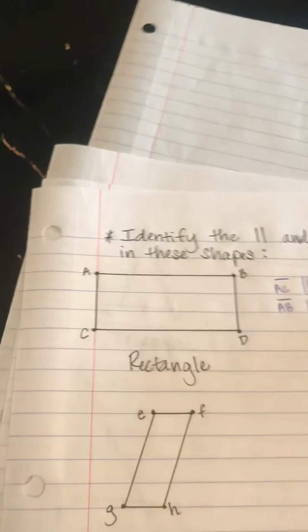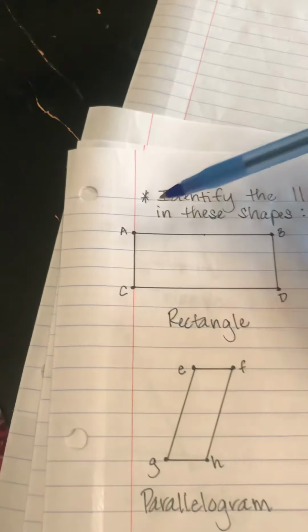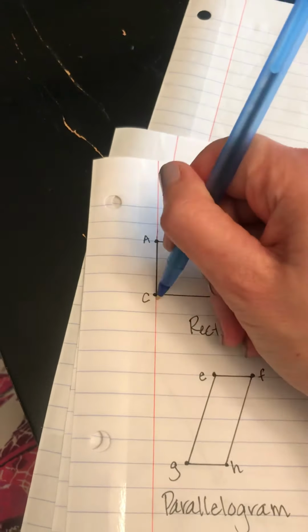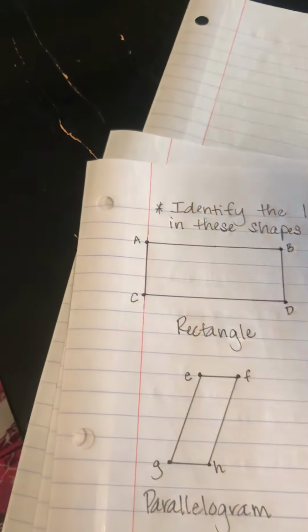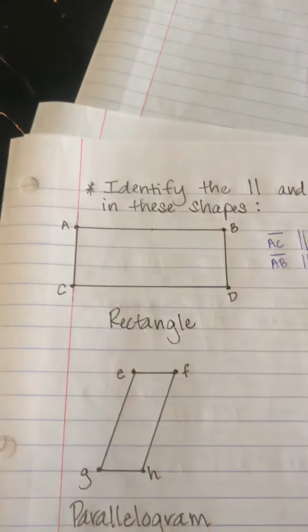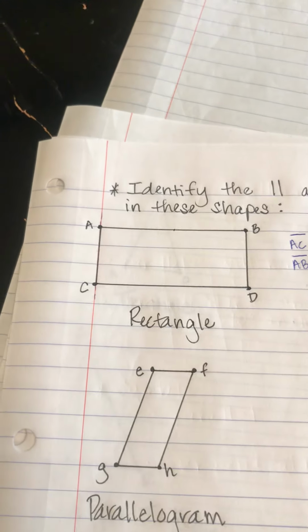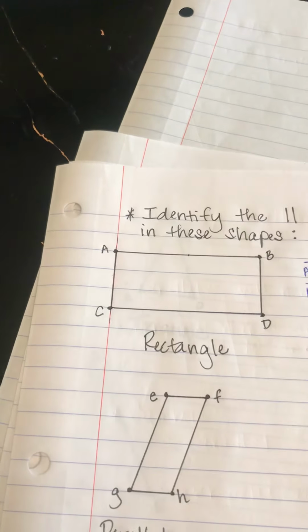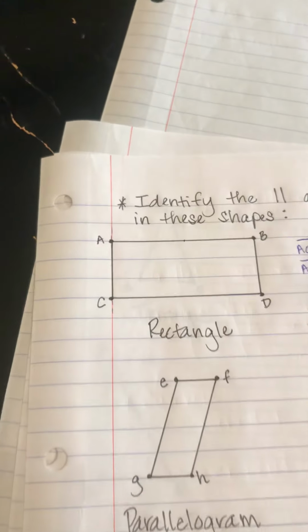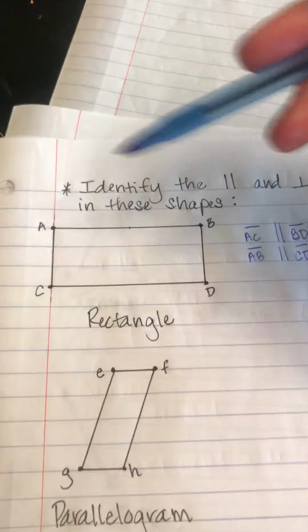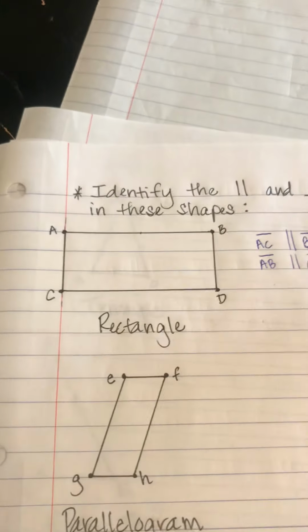Now let's see if we have any perpendicular. You kind of have to imagine that these extend a little bit, right? Okay, you can think of them that way. Now let's look for perfect corners. I see lots of perfect corners here because this is a rectangle. One of the characteristics of rectangles is that they have 4 90-degree angles, 4 right angles.